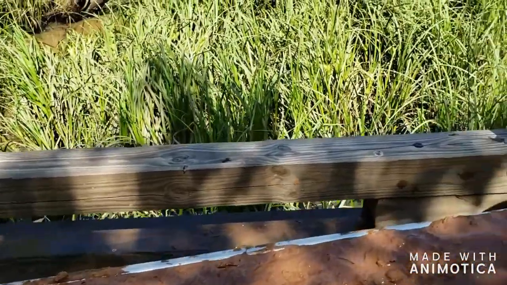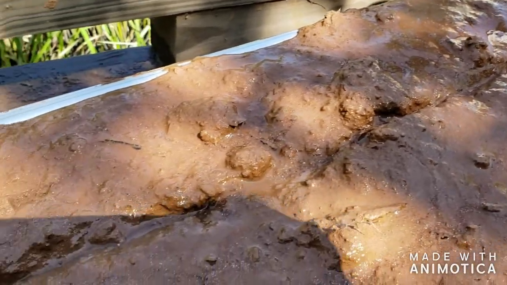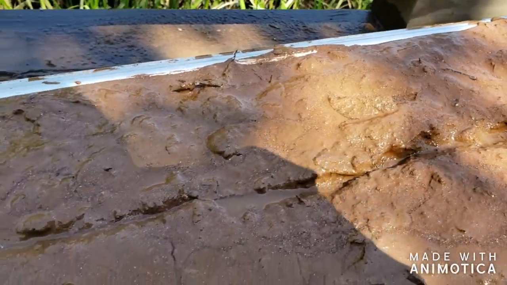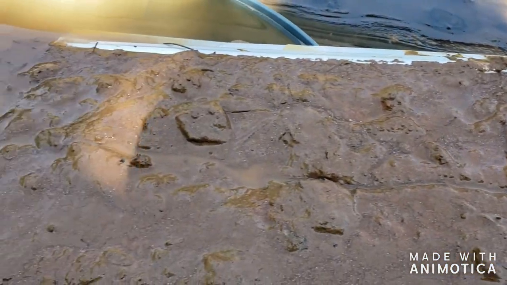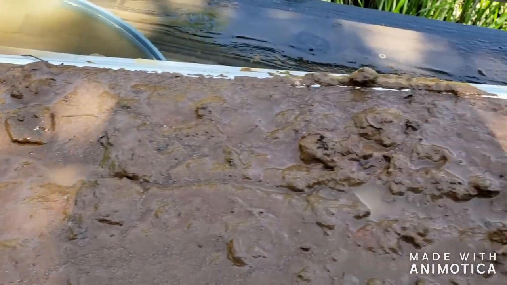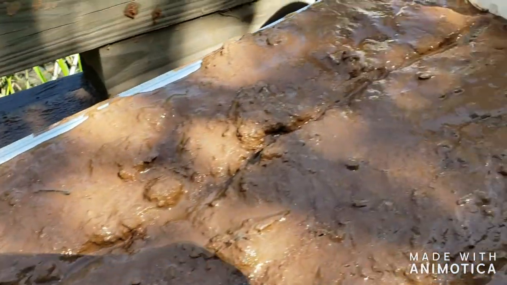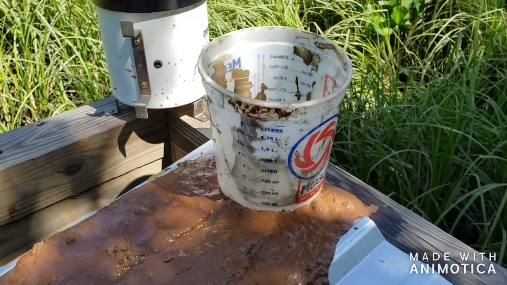But before we start, just want to give you a good close look. See how this is all just sort of mixed together, kind of homogeneous, good vocab word. Nice, even distribution of muck. I need two hands for this next part.